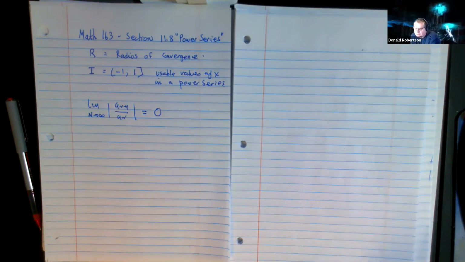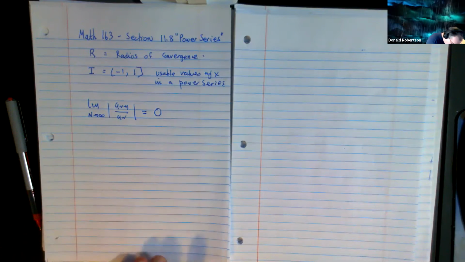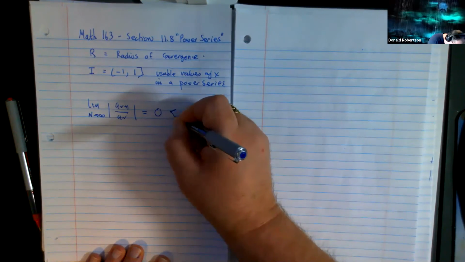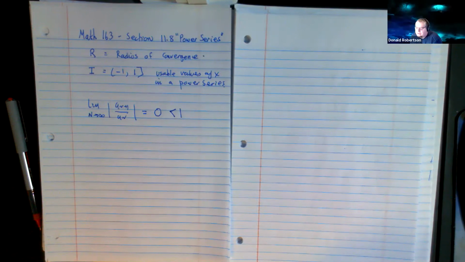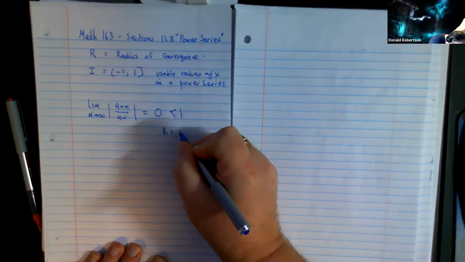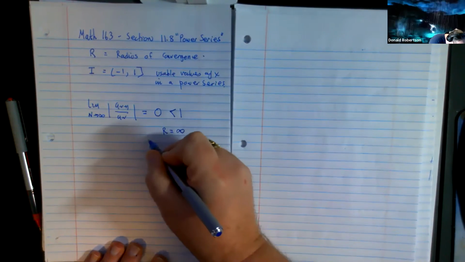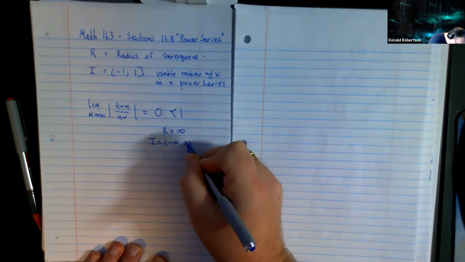Right? So the limit ends up being 0. We did one of them on Friday. When this limit is 0, doesn't that mean that it's guaranteed to be less than 1 for every value of x? So in that case, the radius of convergence is infinite and the interval of convergence is everybody.